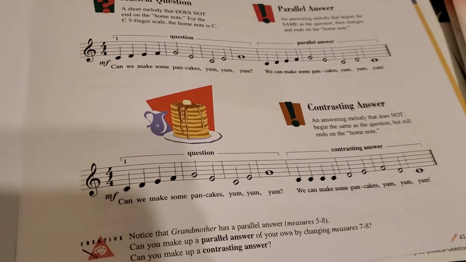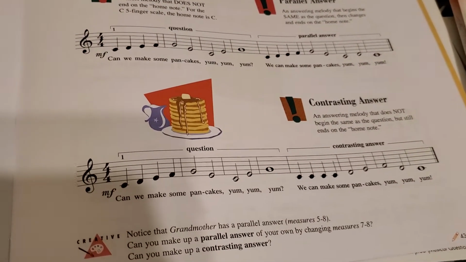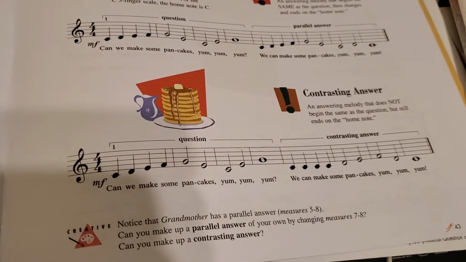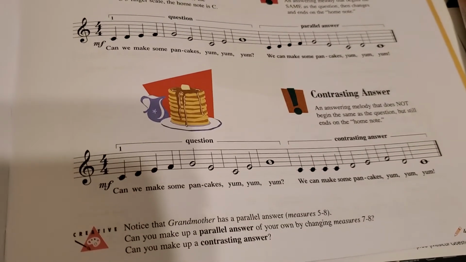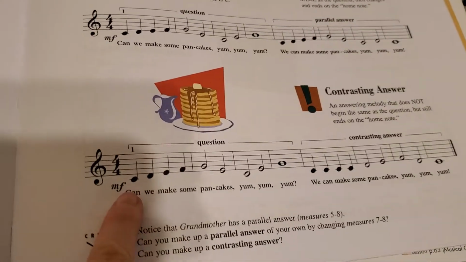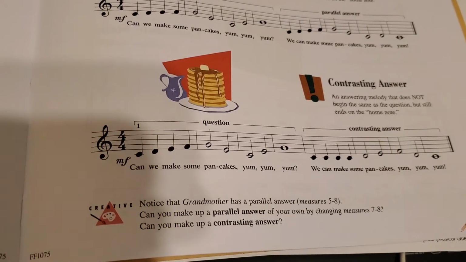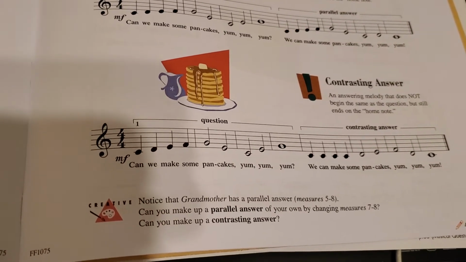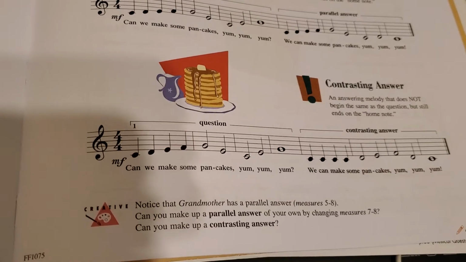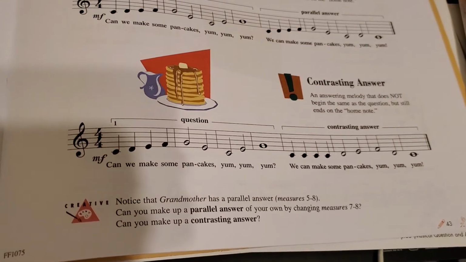Then we can get contrasting answers, where it's answering the melody, but it doesn't begin the same as the question. But it still ends on a home note. It just doesn't begin the same. So down here, if this was the question, a contrasting answer would be this.